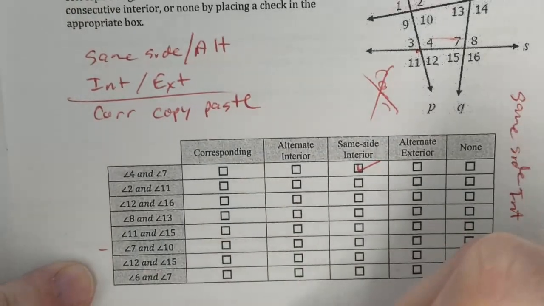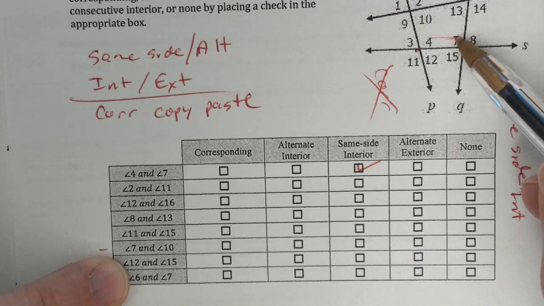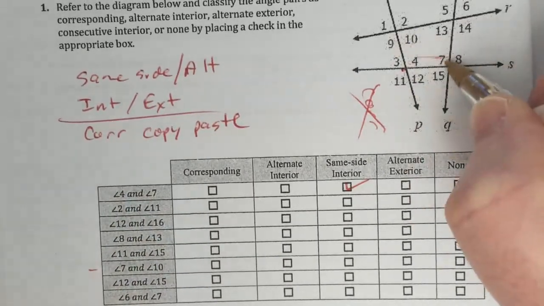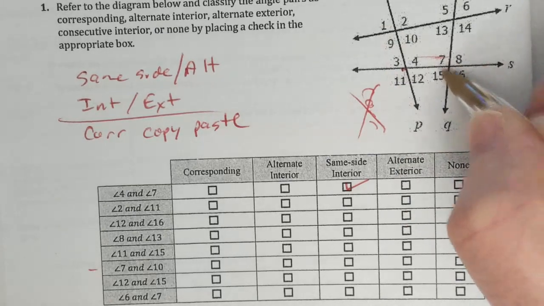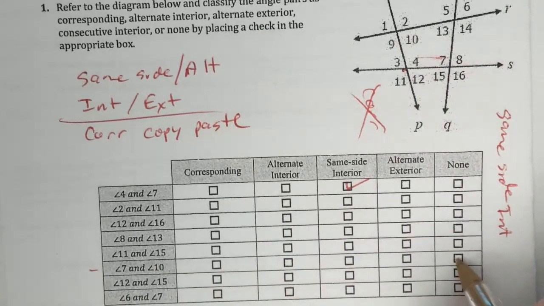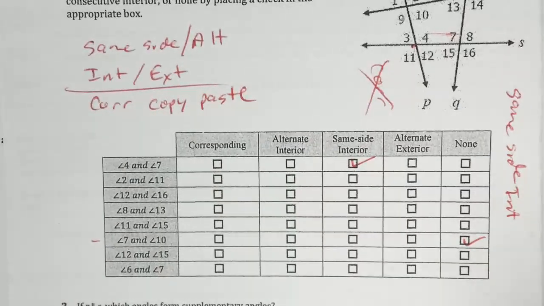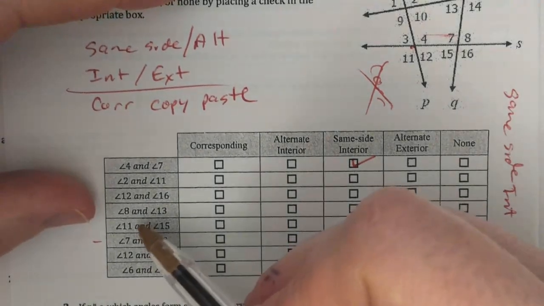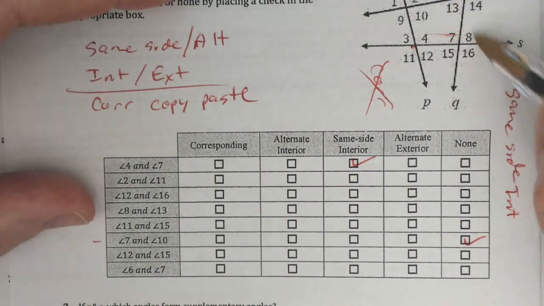How about number 7, 7 and 10? Is there a train that goes from 7 to 10? If there's not even a train that goes straight from 7 to 10, then that would be none. So just putting that out there. 6 and 7. Okay, I'll keep picking bad examples here. 8 and 13. Okay, here's 8 and 13.